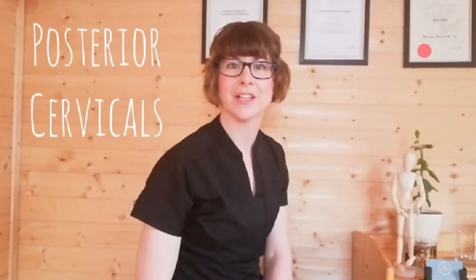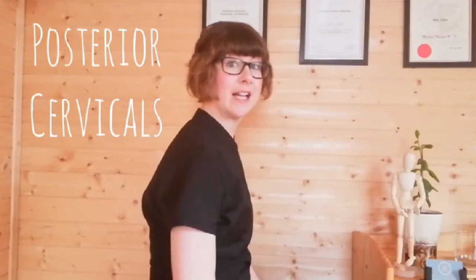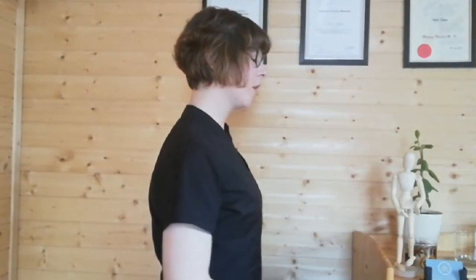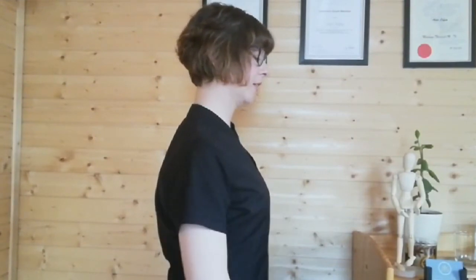This is a posterior cervical stretch. So I'm just going to do the stretch to the side so you can see my head positioning. You're going to do it in a seated position. Pull your abs in just to keep your back straight. You're going to place one finger on your chin. You're going to just use that to help tuck your chin in, so you're tucking your chin backwards.